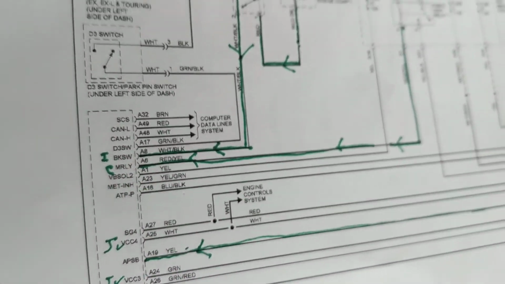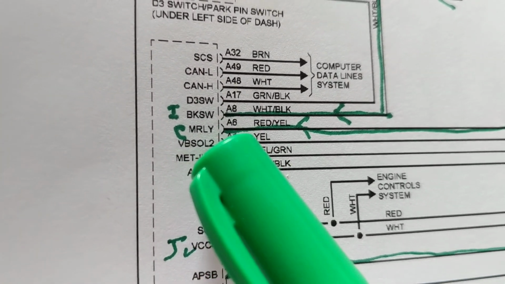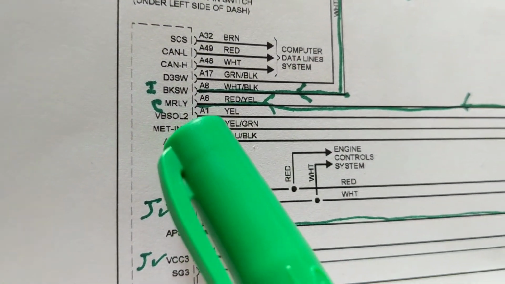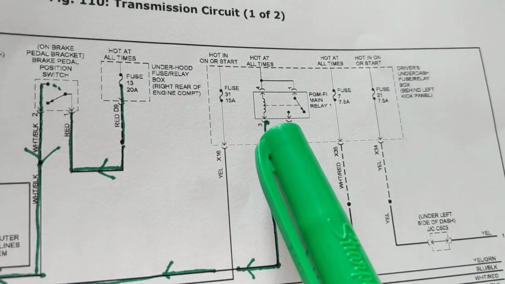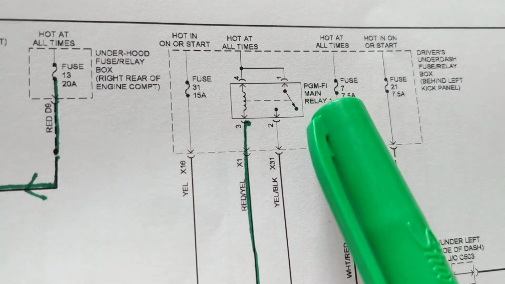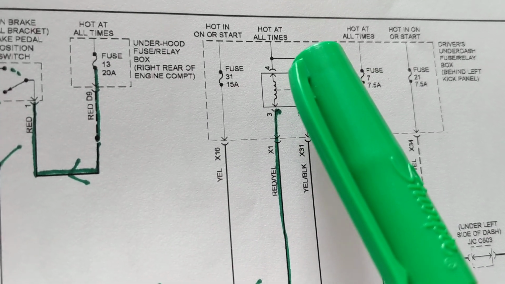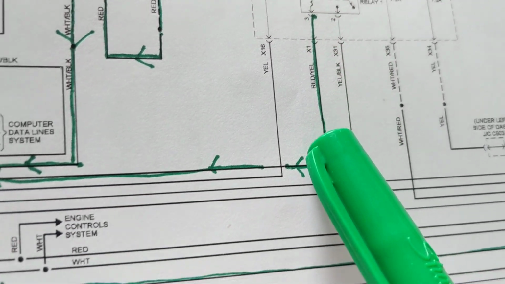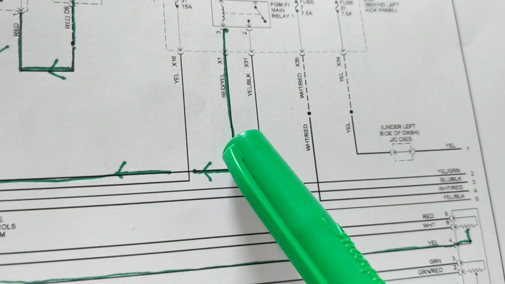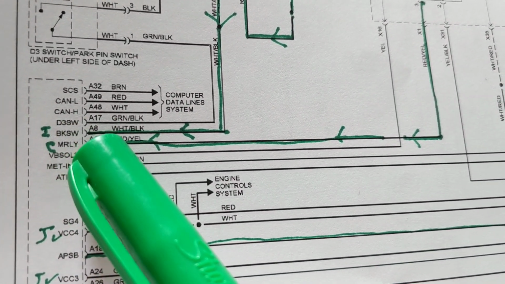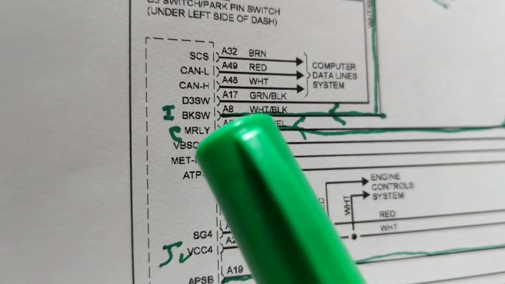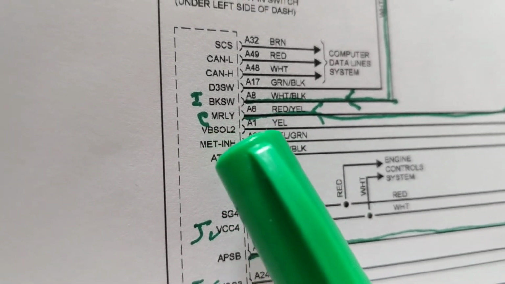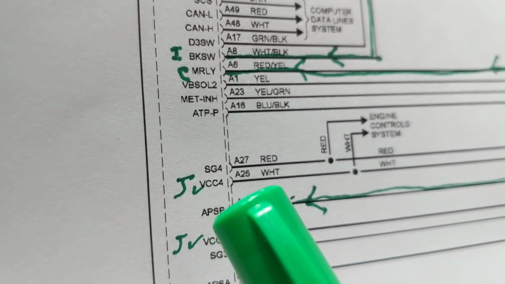So that's how I do it. Now let's take another example. Over here, MRLY. What does it mean? No idea. Let's see what it's connected to. Come over here. Main relay. That makes sense. What does it do? It goes through this coil of wire and comes back over here, and it probably gives it a ground. We have 12 volts on one side, and the computer gives it a ground. Therefore, it activates the main relay. So now I can understand MRLY stands for main relay. It's a control line, giving it a ground.